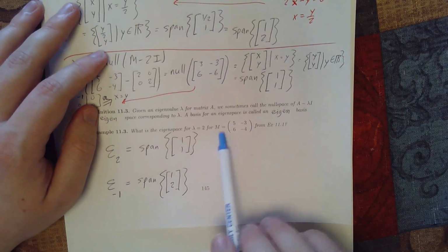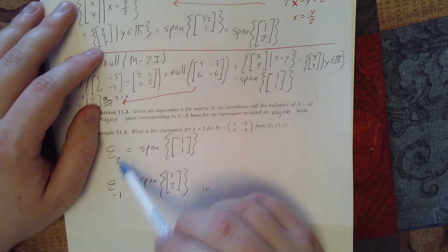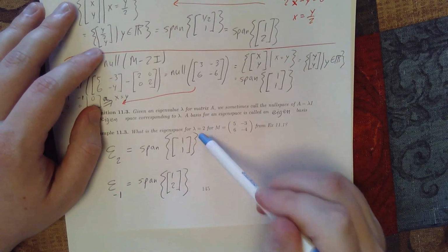A particular example. All right, we'll look at this example. So back in the notes where we first talked about finding eigenspaces for this matrix, we found 2 eigenvalues with 2 eigenvectors.